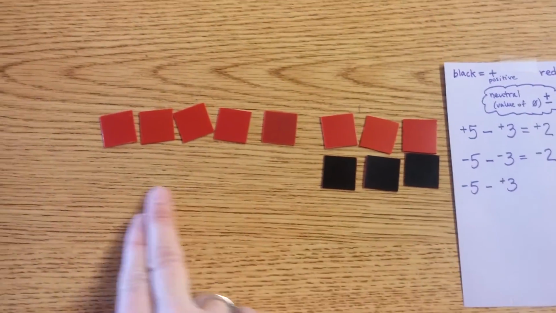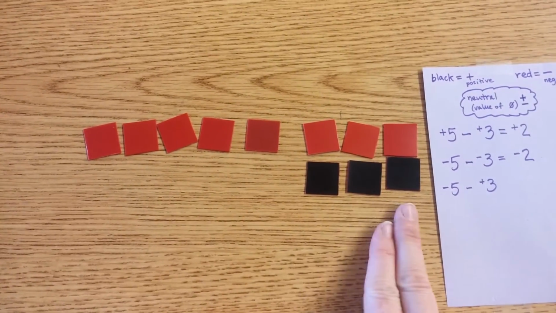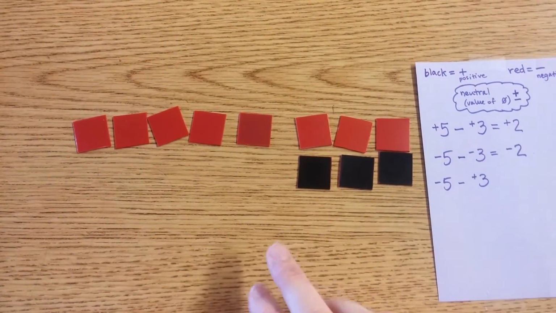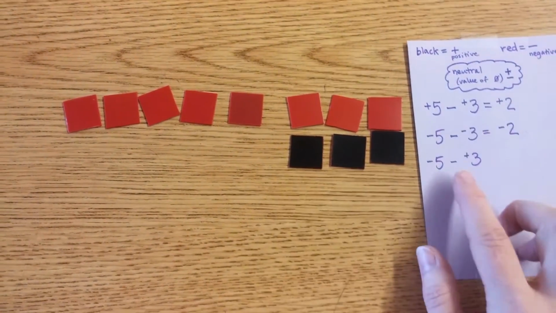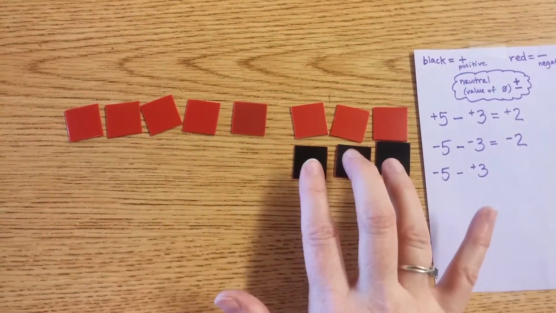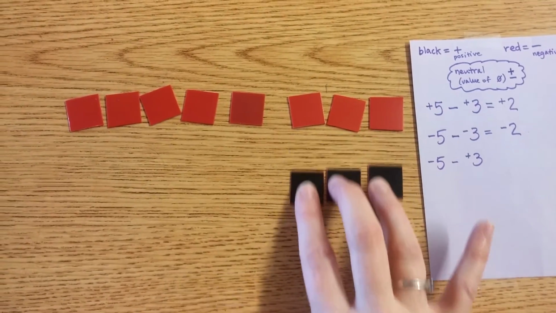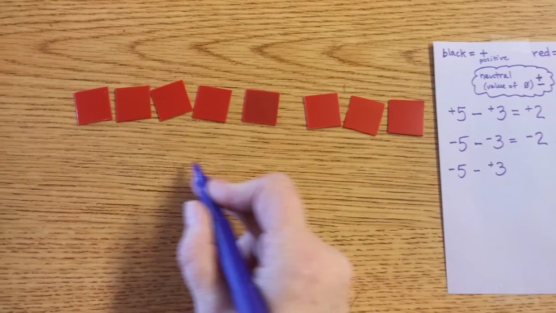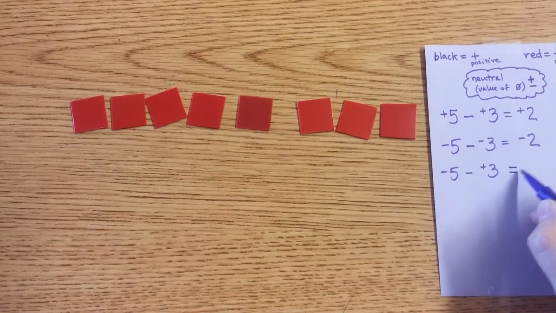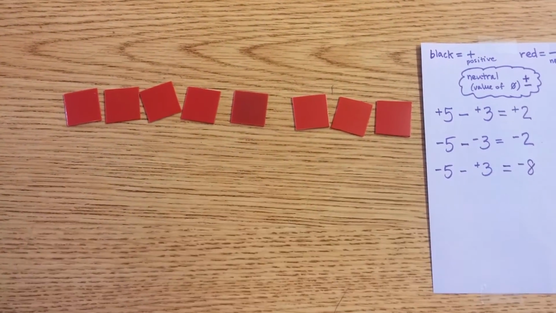So my value is still negative 5 because these pairs have no value. So from this representation of negative 5, I can take away 3 positives. So here are the 3 positives that I'm going to take away. I remove them from the collection, and my remaining value is 8 negatives, or negative 8.